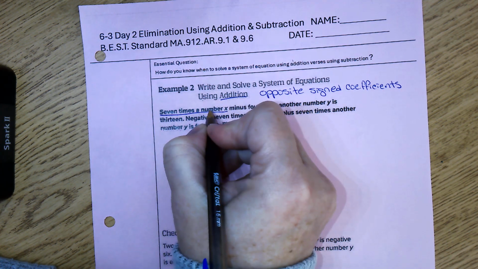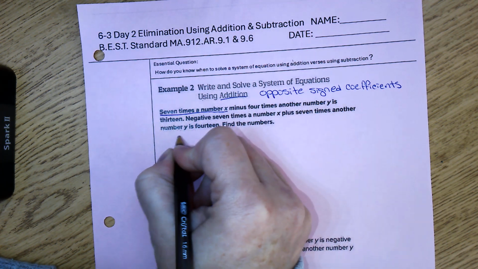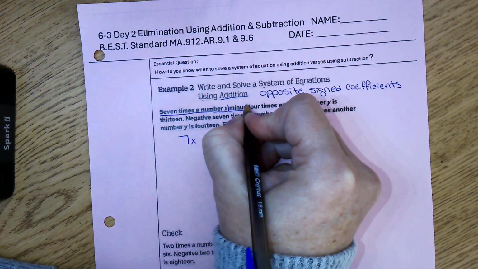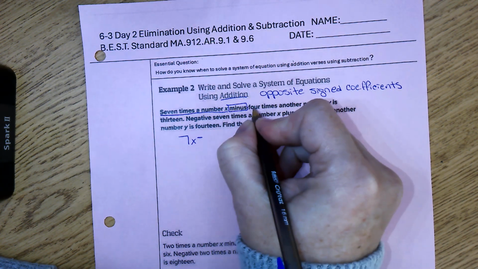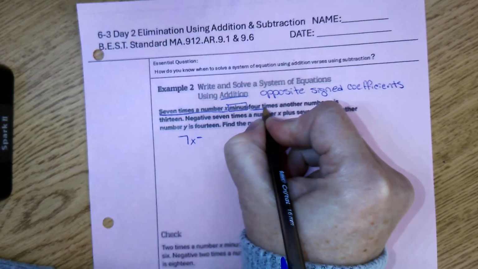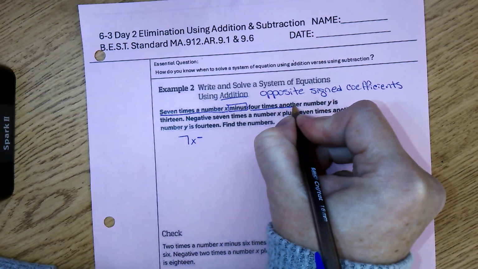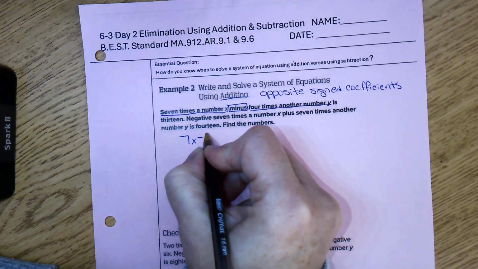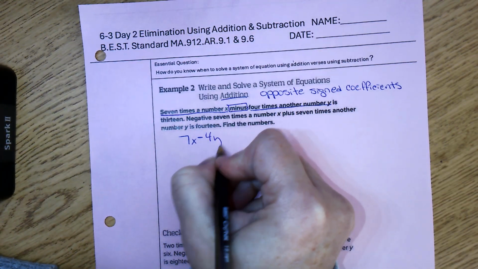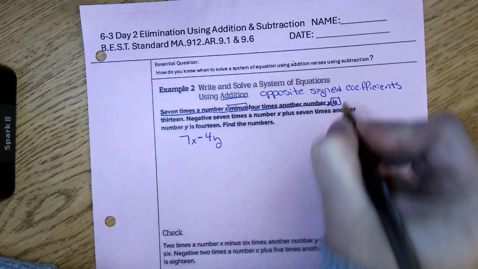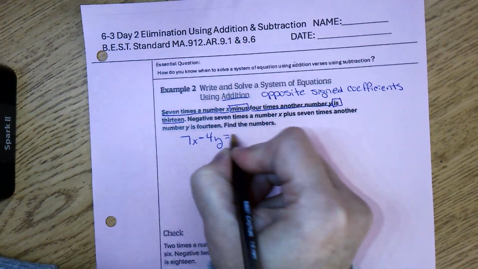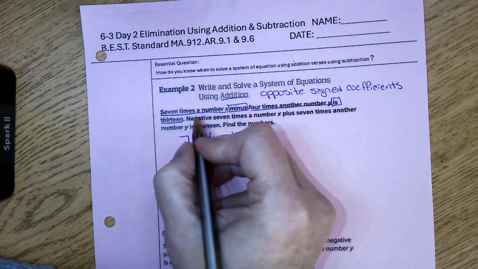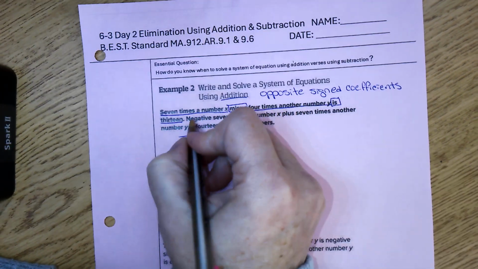So 7 times a number, 7 times X. Minus, there's a math word. Minus 4 times another number. That's how you will see it in your assignment. But in the notes, it gives you Y. So 4 times another number is equals 13. We did one sentence, we have one equation. Second sentence, second equation.